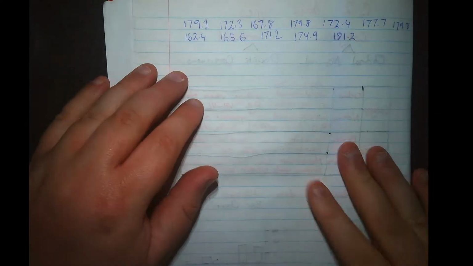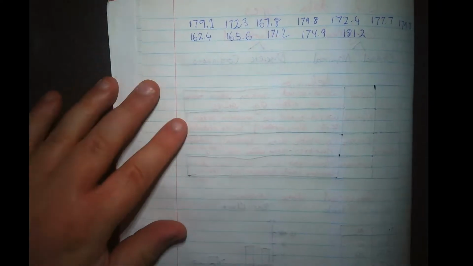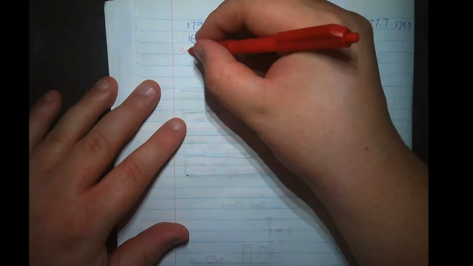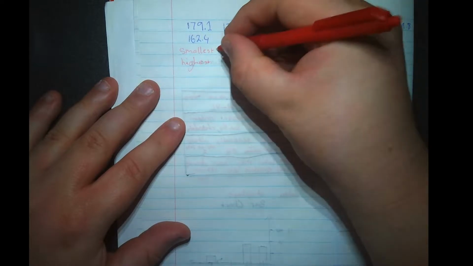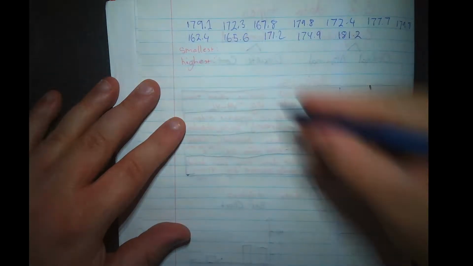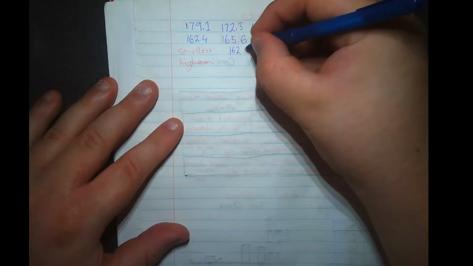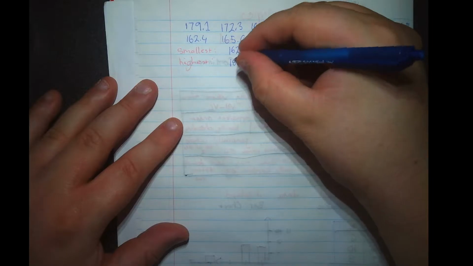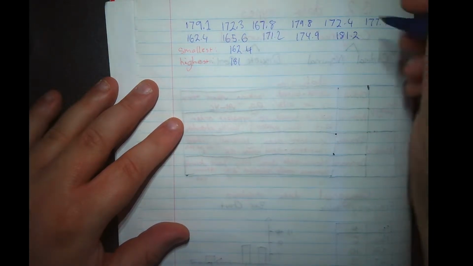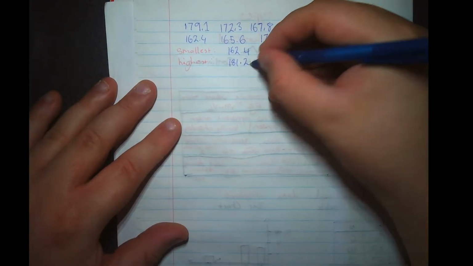So let's pretend that these are the heights of students in a particular class. I'm going to do the same thing that I did last time. I'm going to find the smallest and the highest value. The smallest value in this case is 162.4, I think. And the tallest person is 181.2. All right.